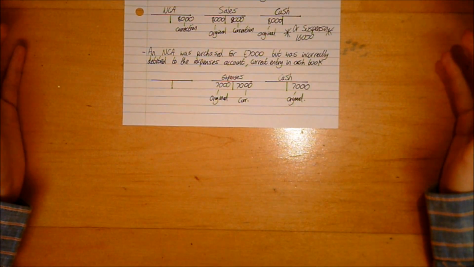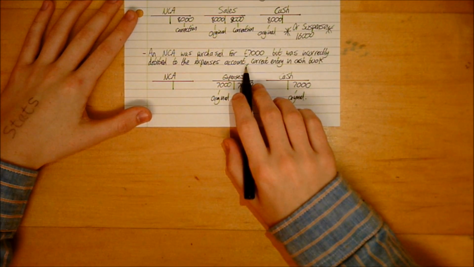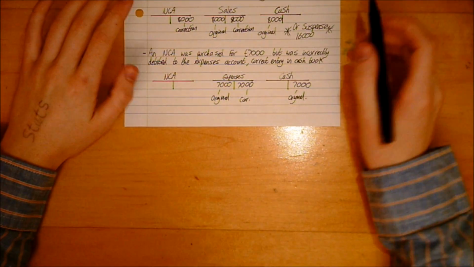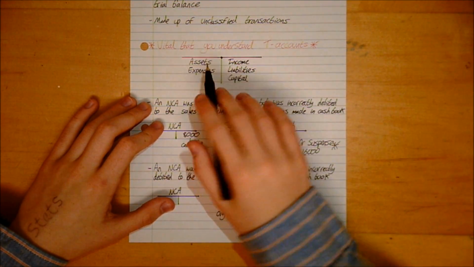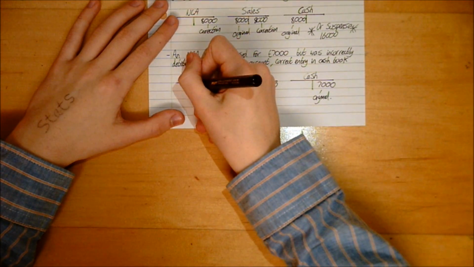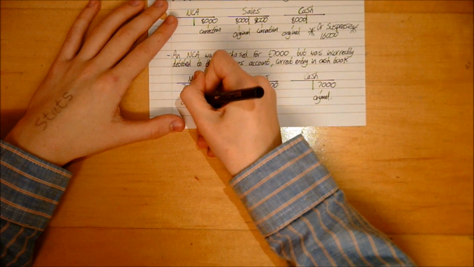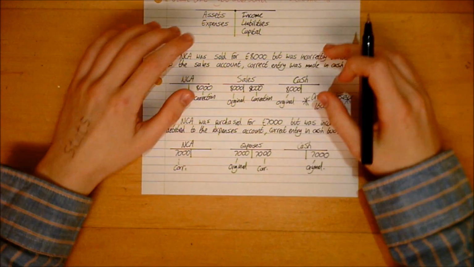What other account do we need out of the three? It's the non-current asset account, because this non-current asset was purchased. So we've just bought a non-current asset, so we've increased the number of assets we have. So we're simply going to debit it. So 7,000. Another correction.